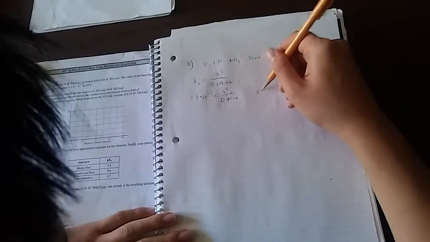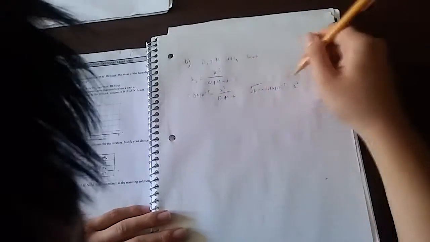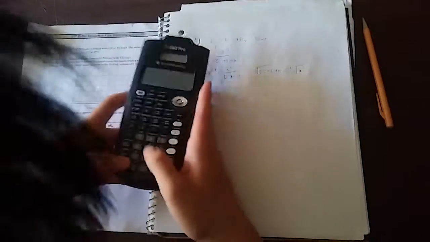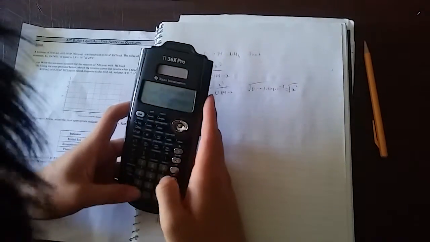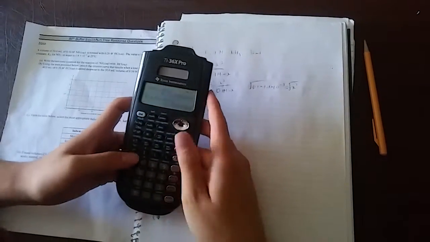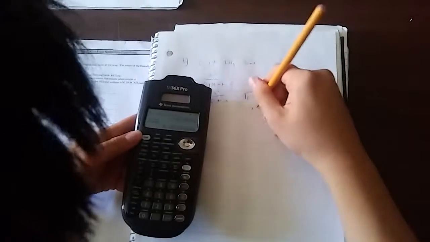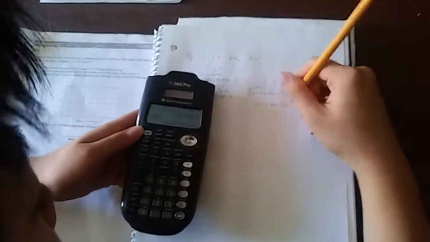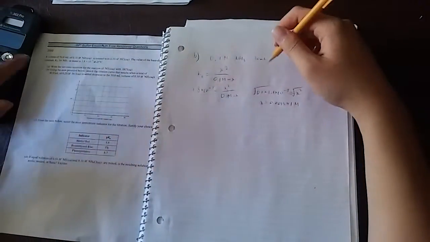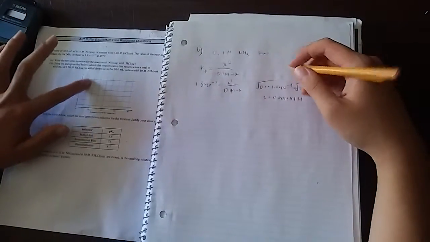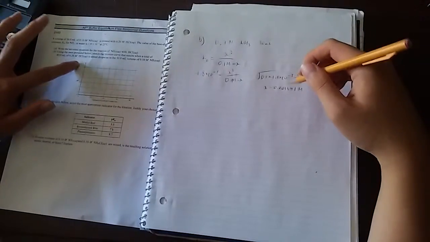So it would be 0.1 times 1.8 times 10 to the power of negative 5 equals x squared, and you take the square root of that, and you would get x equals 0.001341. So that's the concentration of the OH ions that exist in the reaction.